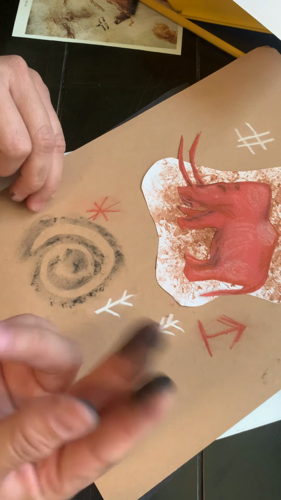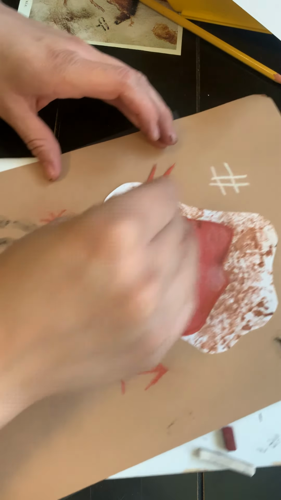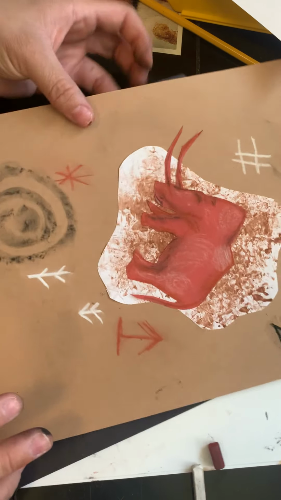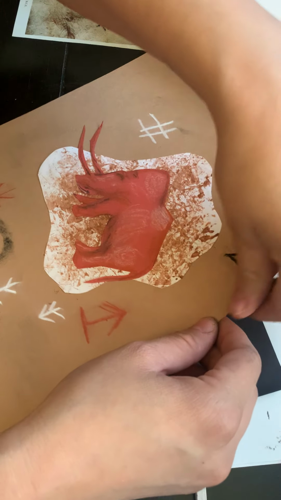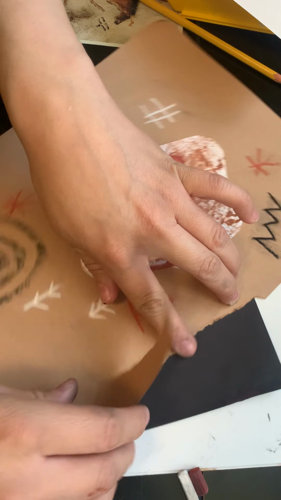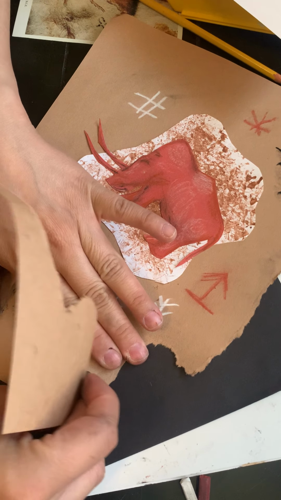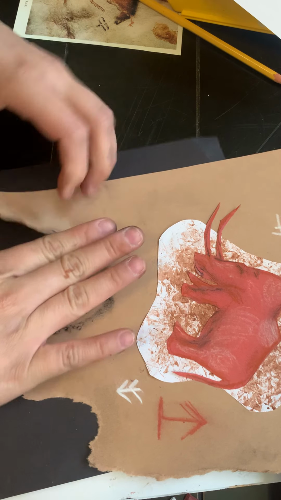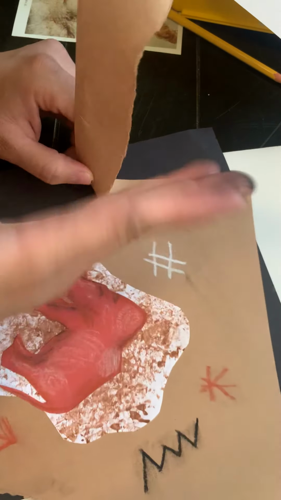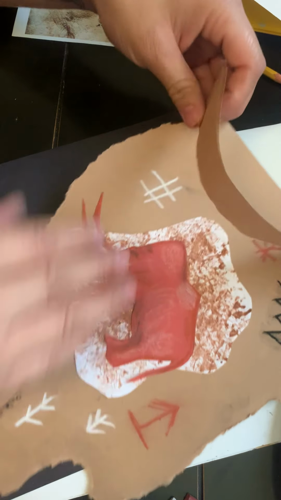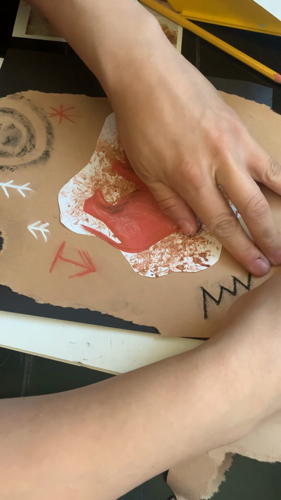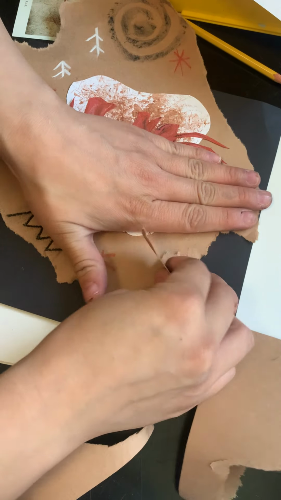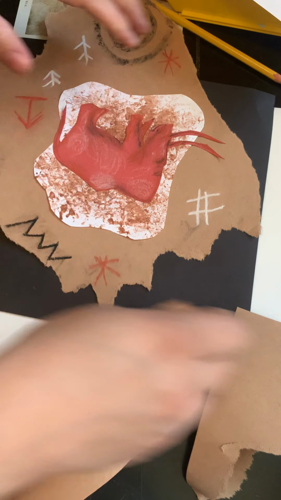And now since I have all this extra charcoal on my fingers, I'm just going to rub some of it off around my drawing. Okay, so we're almost done. From here, all you're going to do is rip your construction paper, just the edges, like so. Careful, protect the symbols that you guys made, okay? So I'm using sort of my palm to guide the tears around. All right, and I'm done.